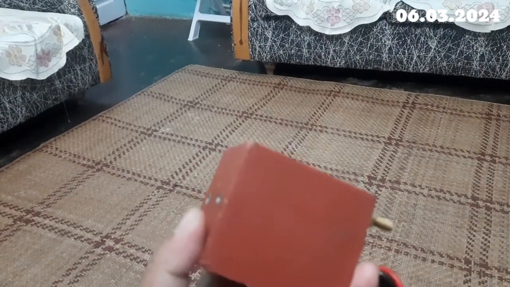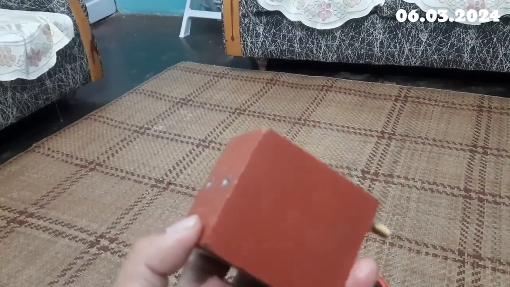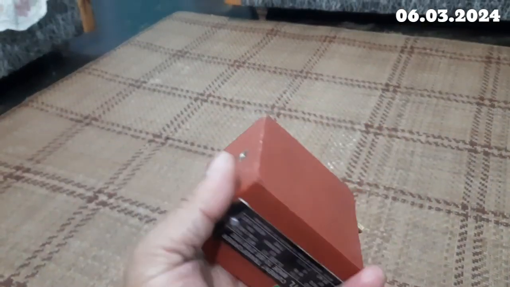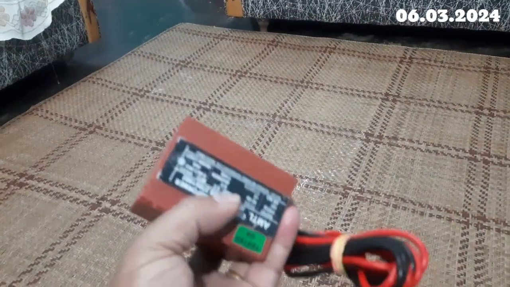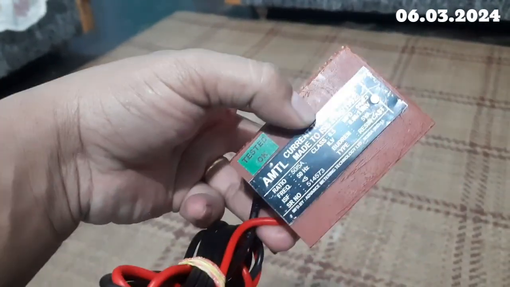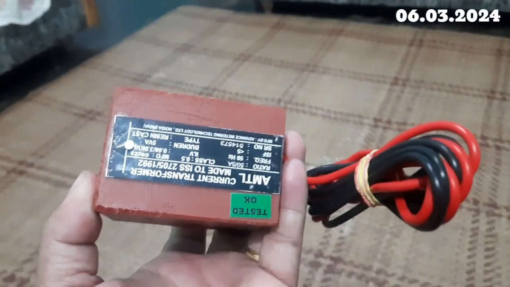And this 50 by 5 we use in all. I'll be showing you in a separate video how the connection is done. And then we'll see the other CT also. This is 50 by 5. Let us go to 100 by 5 and see how it looks.